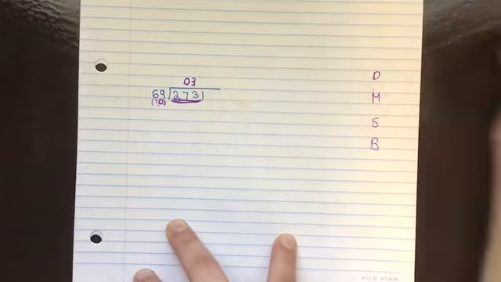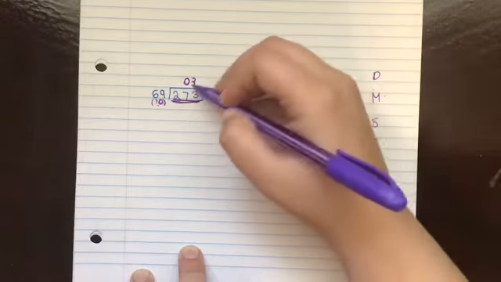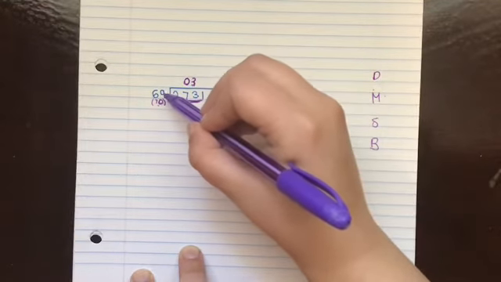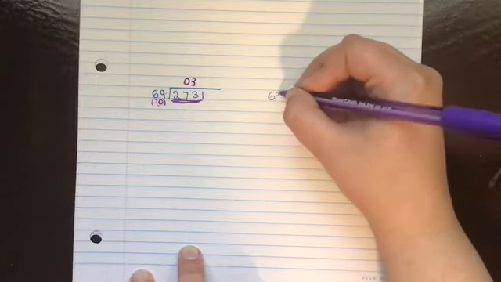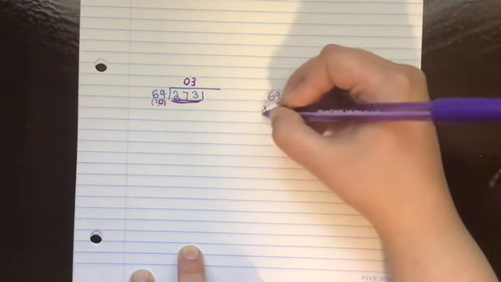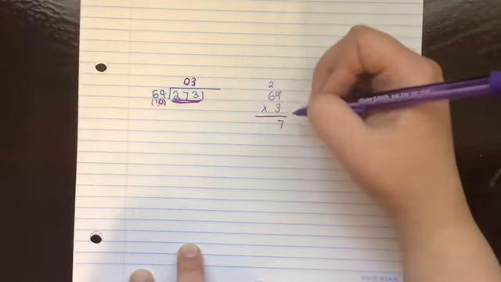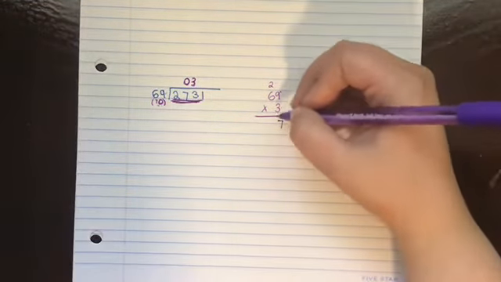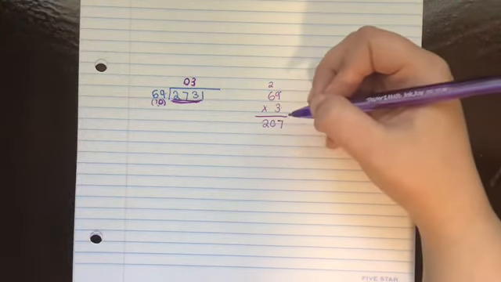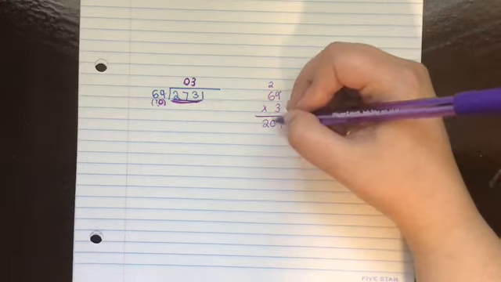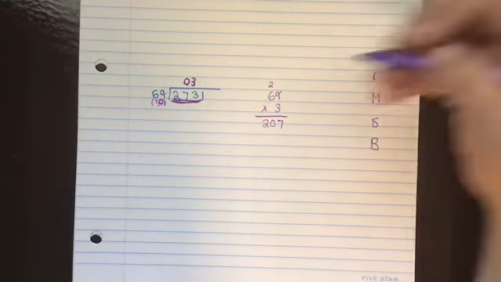So now that I have my number up there, I do my long multiplication. When I multiply, I don't use the 70, I use the original number, the 69. So that's what I'm going to do. 69 times 3. 9 times 3 gives me 27. 6 times 3 gives me 18, 19, 20. I get 207, which seems pretty close to that number there, but let's see what happens when we subtract them.